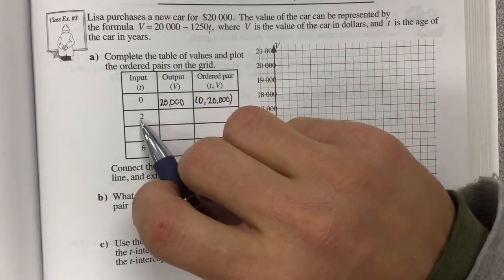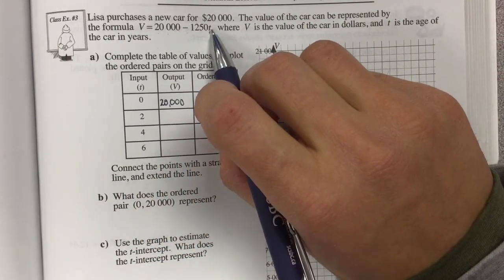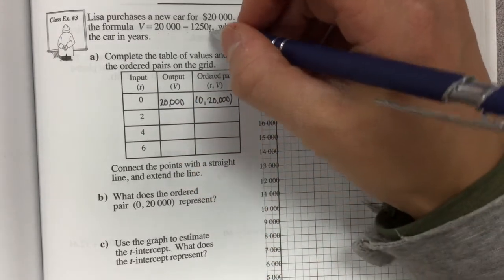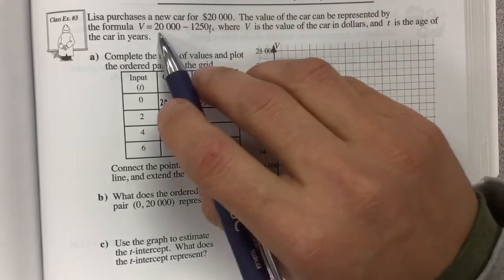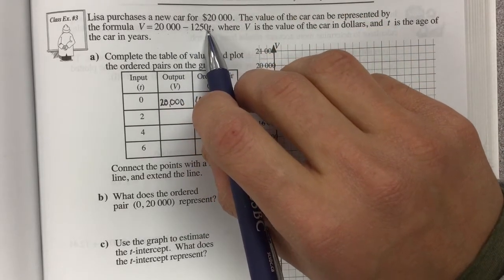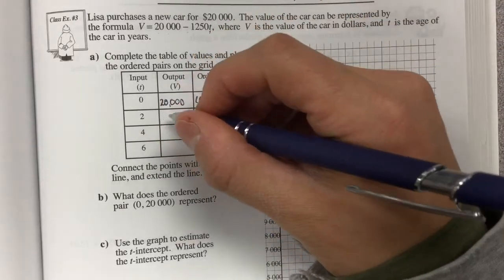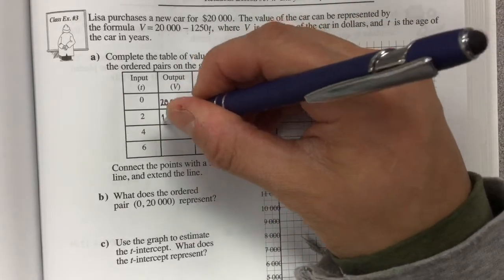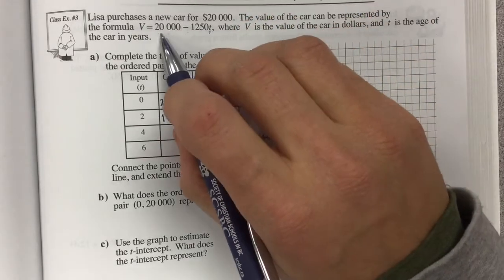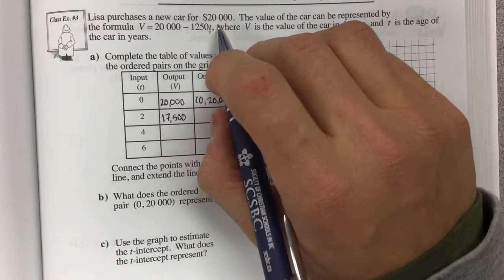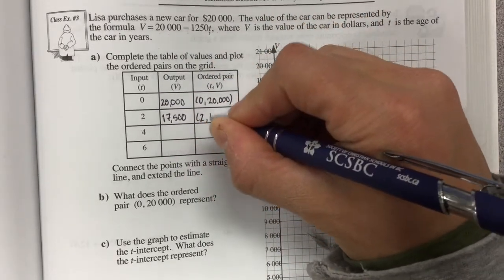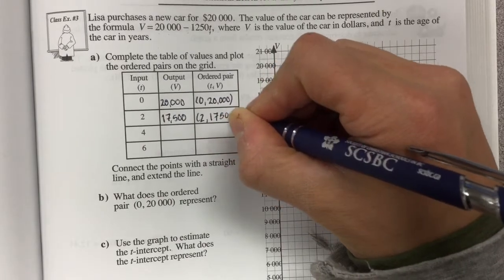Next, when it's 2 years old, I'll plug 2 in here. Plugging 2 into my expression, we're going to have 20,000 minus 1,250 times 2. And so my next output is going to be 17,500. So 20,000 minus 1,250 times 2, and my ordered pair here is going to be 2 and $17,500.